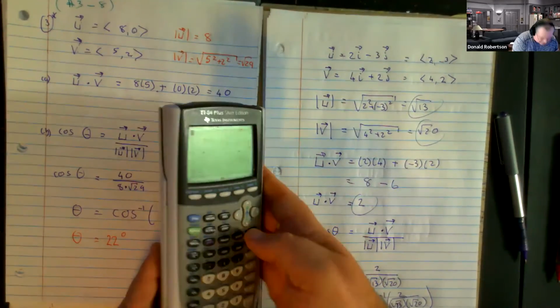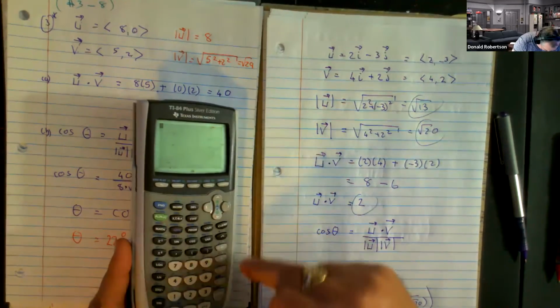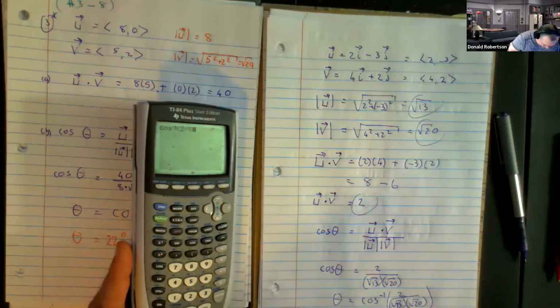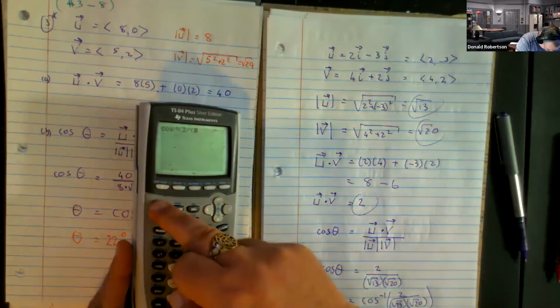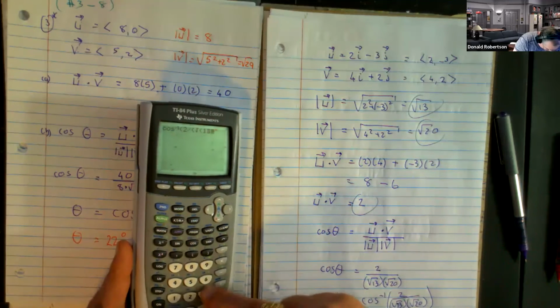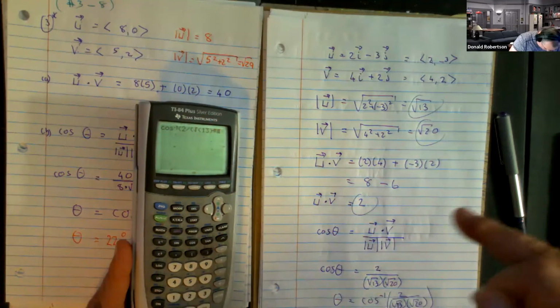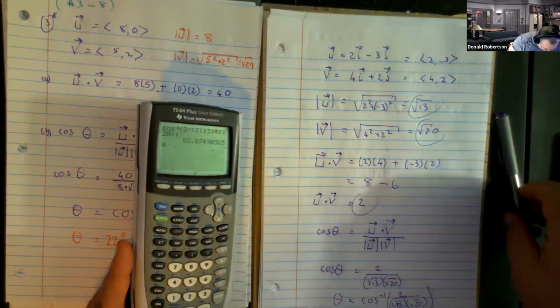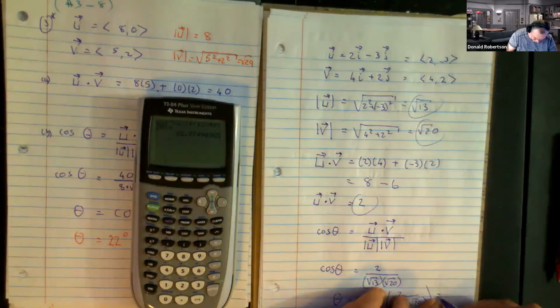On the calculator, inverse cosine, 2 divided by, put an extra bracket around for the bottom 2 guys, square root of 13 times the square root of 20. A couple of enters, it's about 83 degrees.